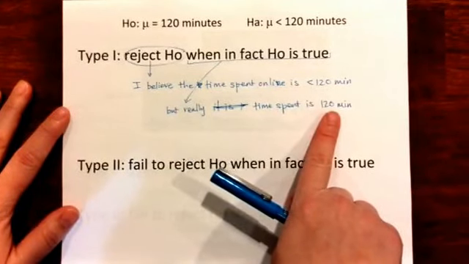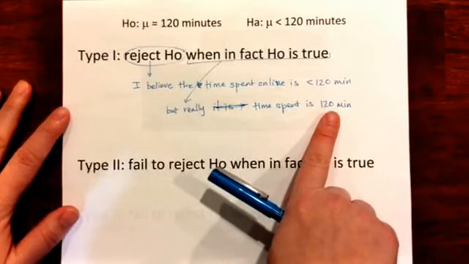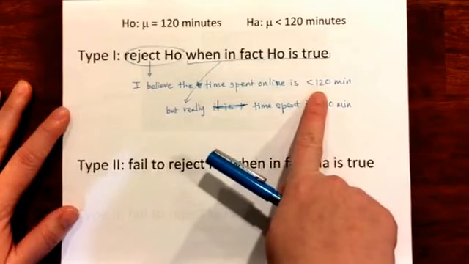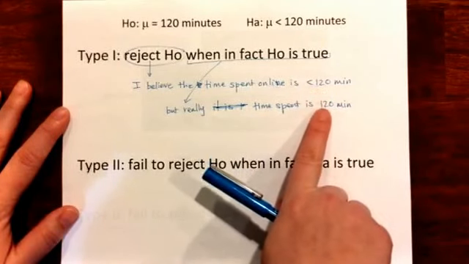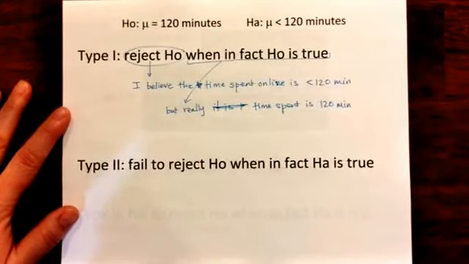So a consequence of this could be less productivity at the office. Like the boss thinks that they're not on the computer messing around all day long, but really they are. So, you know, less productivity is probably the worst consequence there.